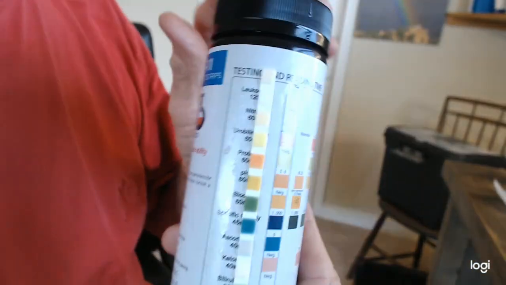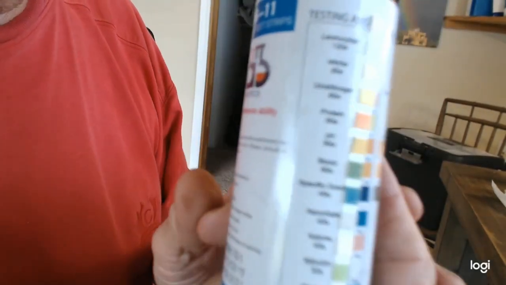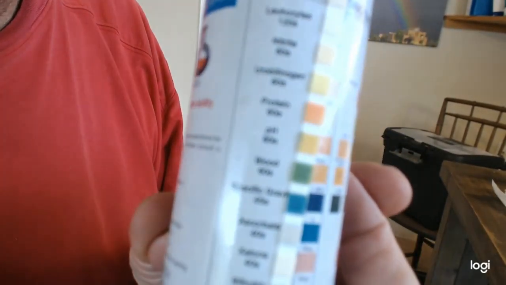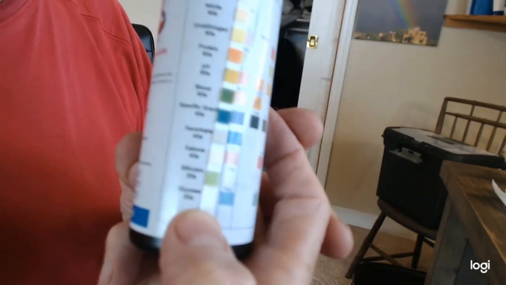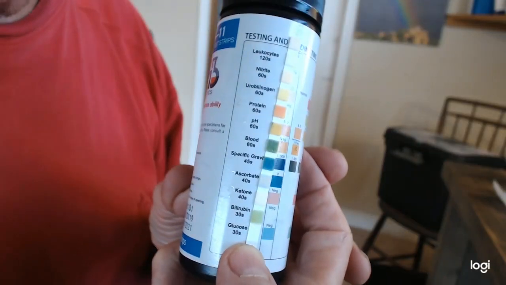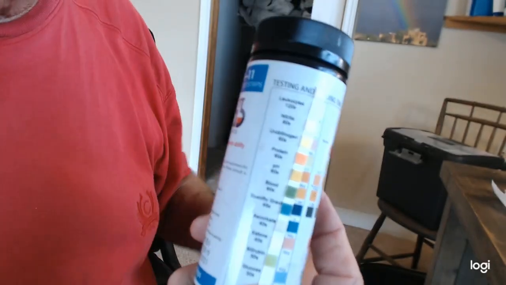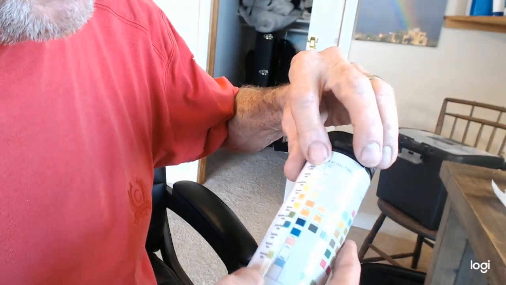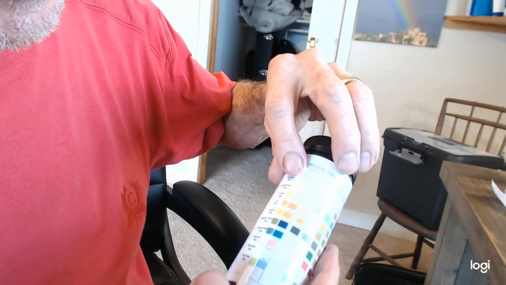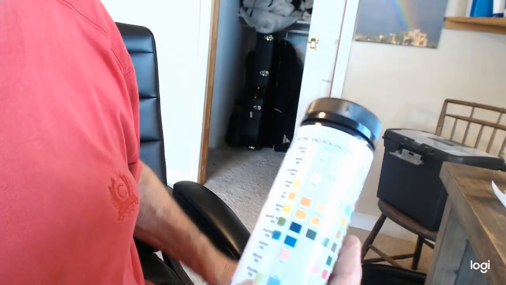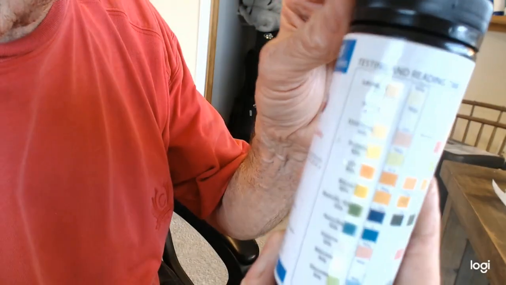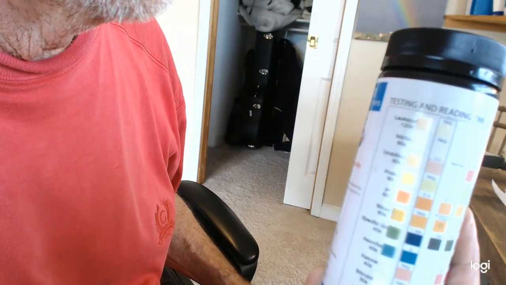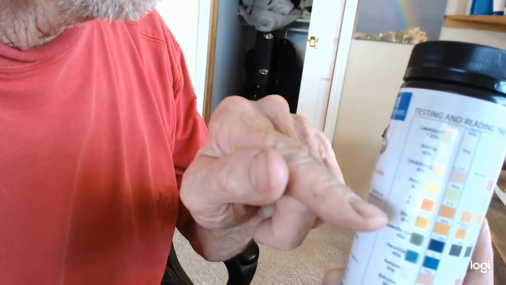Okay, so this sample, there it focused a little bit. Now it unfocused. Okay, that'll have to do. So we're looking at, if I can get it lined up here, all of these colors, once again, are matching pretty close to the color of the one next to them, or slightly lighter, so that's okay.